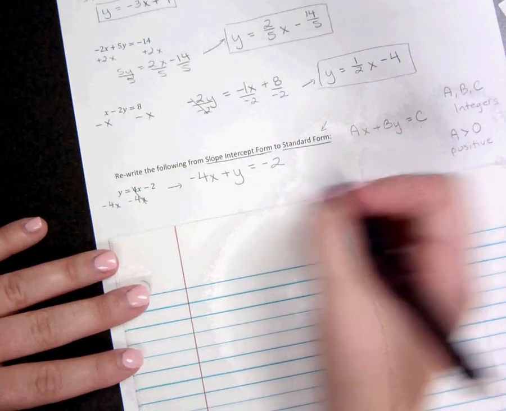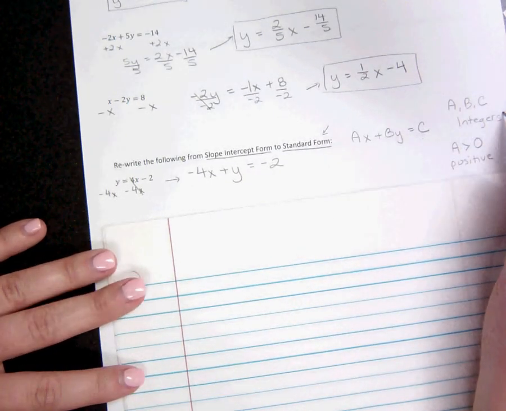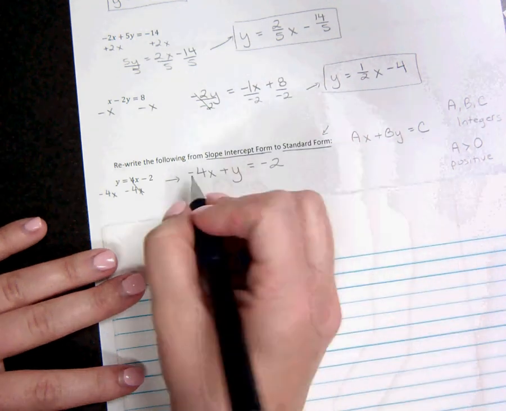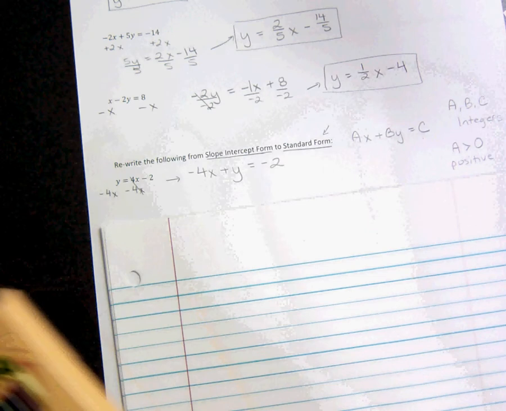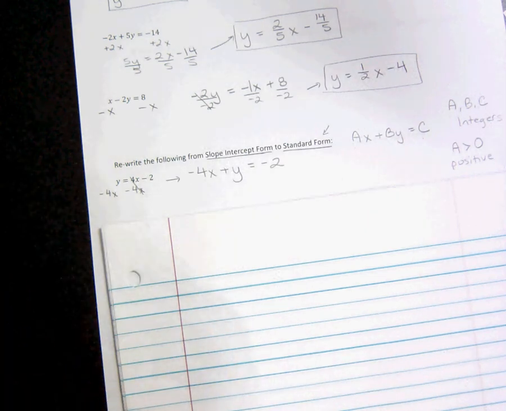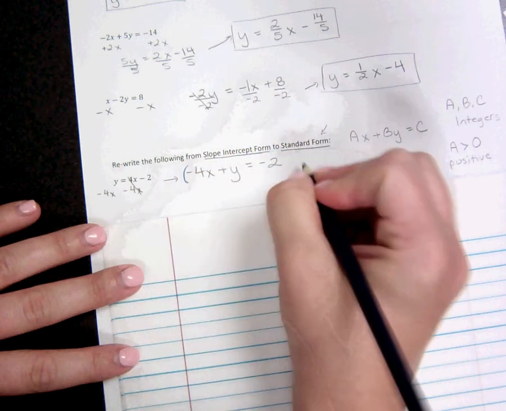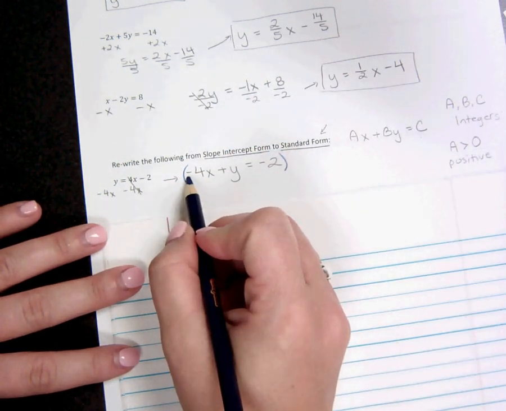And then the other thing you have to do is check these two conditions. Make sure these are all integers, which they are, and that the leading coefficient is positive, which right now it is not positive. So you might want to take a different color pen or pencil, whatever you have. And we're going to multiply this whole equation by something that will make this negative go away.